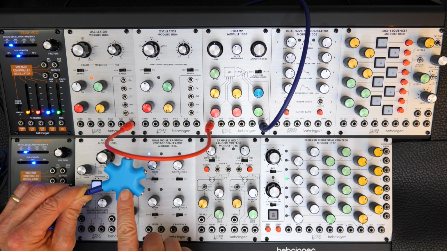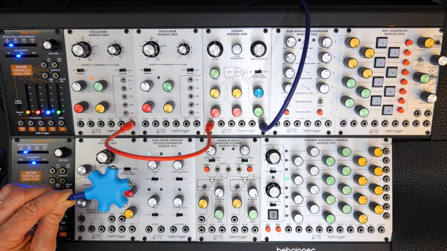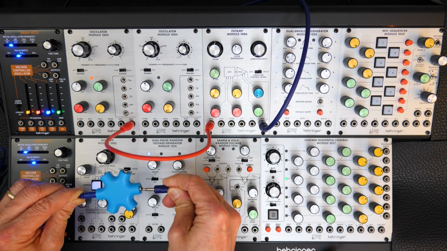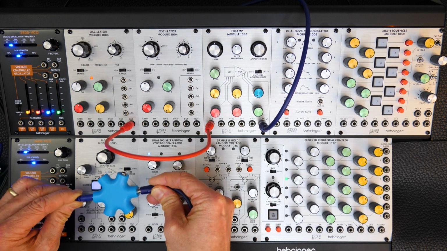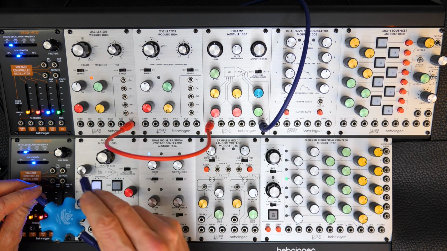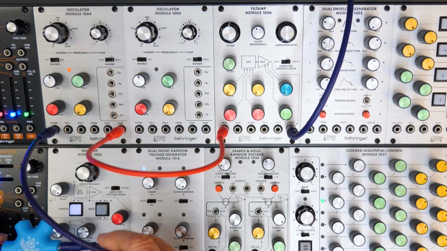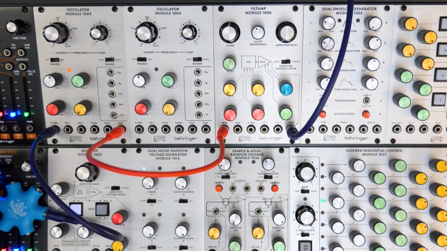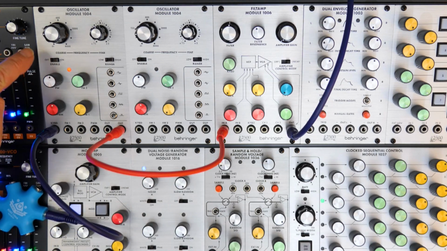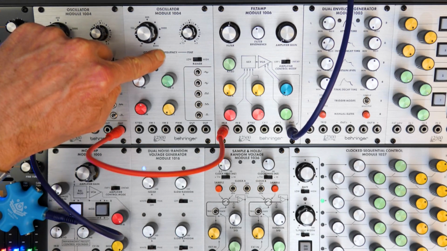So that's the reason why I am using a multiplier. So we connect here a cable to the multiplier which carries our CV signal, and then we plug it here into the keyboard slot of the oscillator number 1. I call this here oscillator number 1, and this I call oscillator number 2.